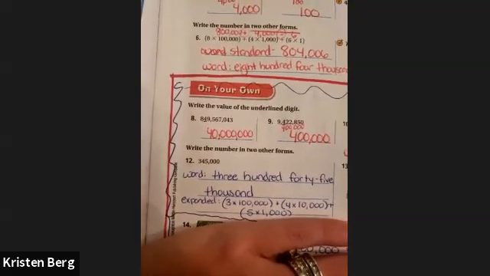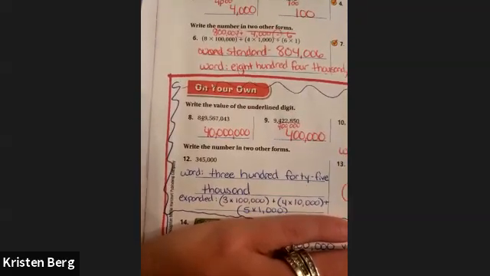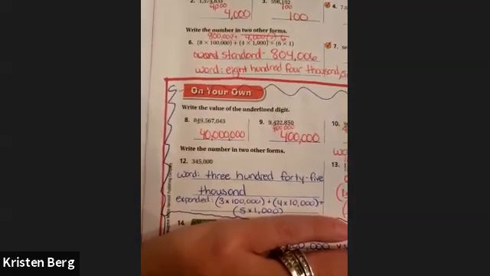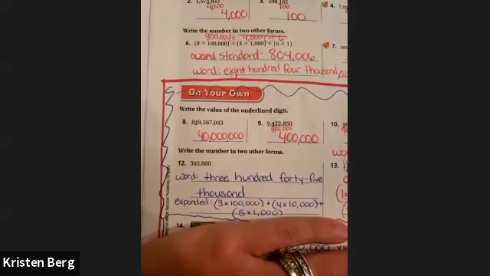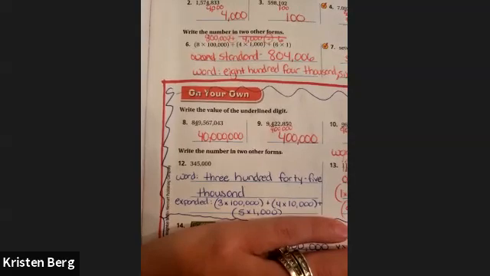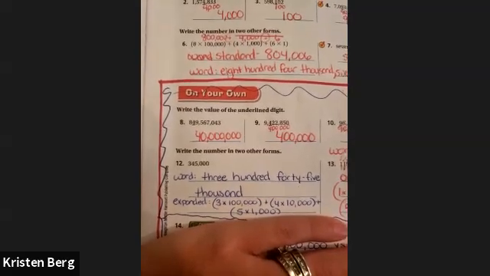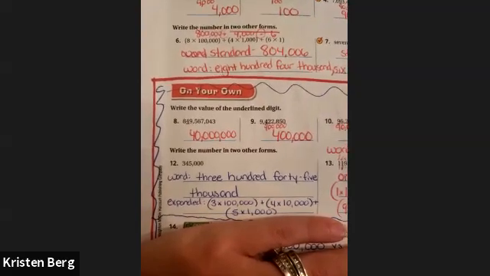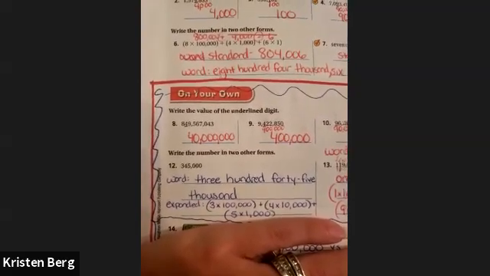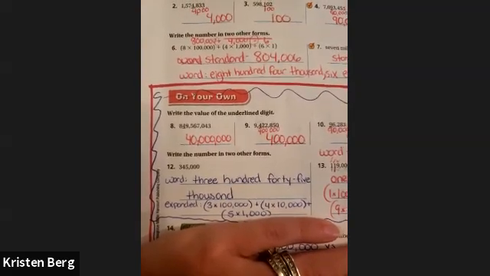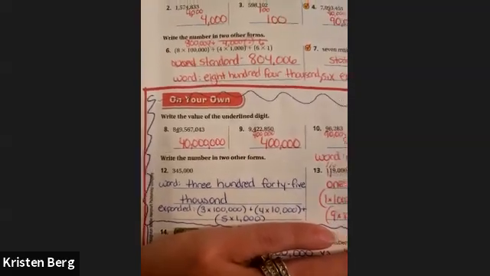So anyway, the next one, you should have said the word. The word would have been 345 and then 1,000. The expanded form should have been the 3 first. The 3 is times 100,000 plus the 4 times 10,000 plus the 5 times 1,000. Do not forget the pluses in between each digit.